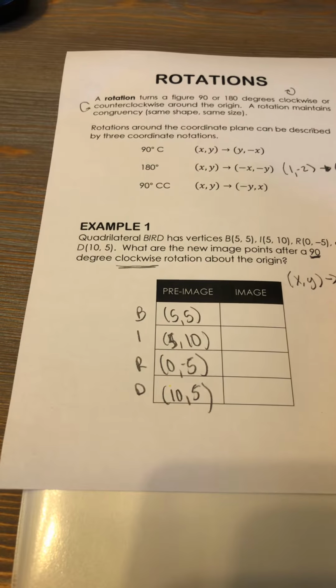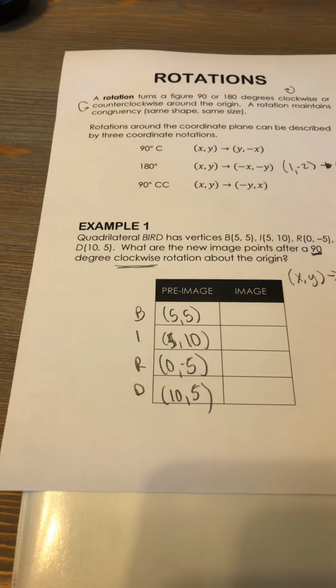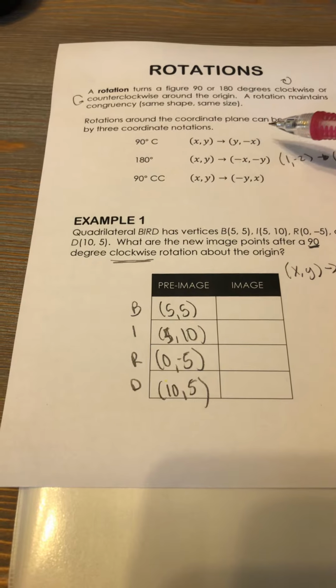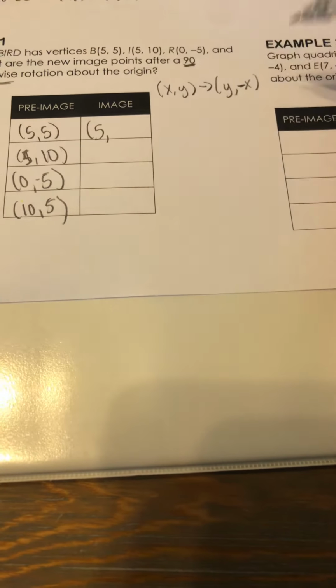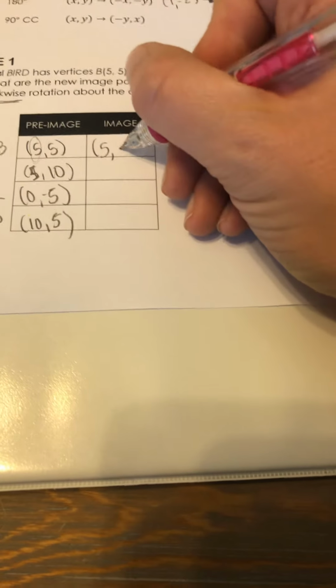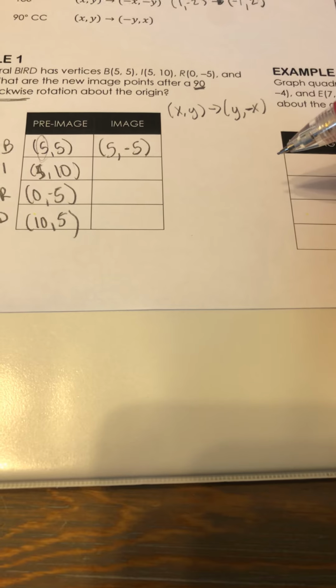So 90-degree clockwise, we have X, Y. We know that we got to switch, so it's Y, X, and it's the X that is negative because when we go clockwise, X is going to become your opposite. So I'm going to write my rule down here so we can use it. So if I have 5, 5, we're going to switch them. The Y value is going to become first, and then your X value of what it was, so it was 5, is going to become -5. So they're going to switch places, and your X becomes negative.